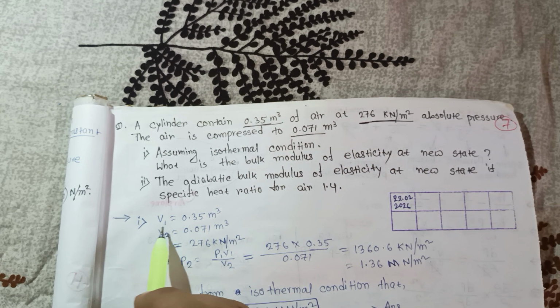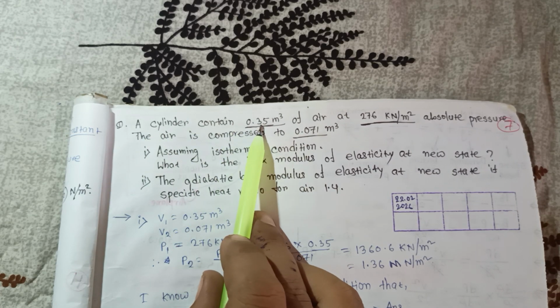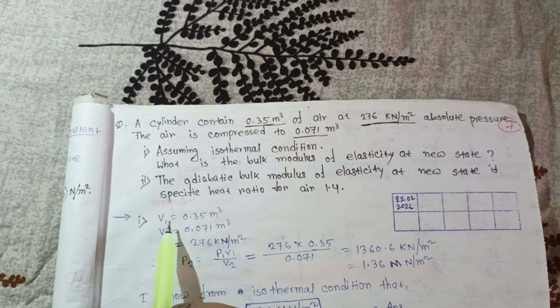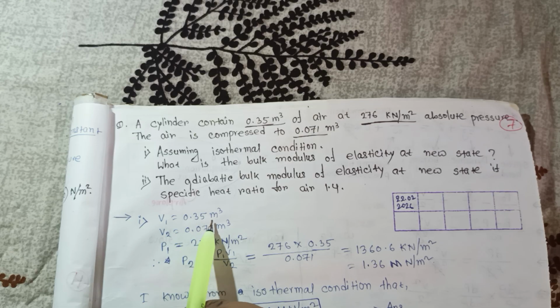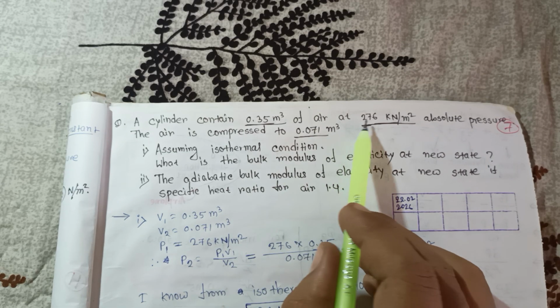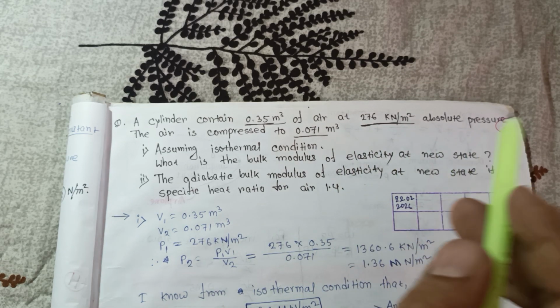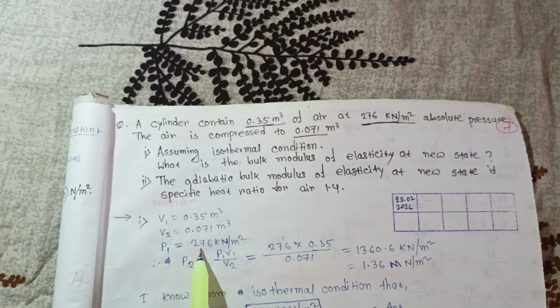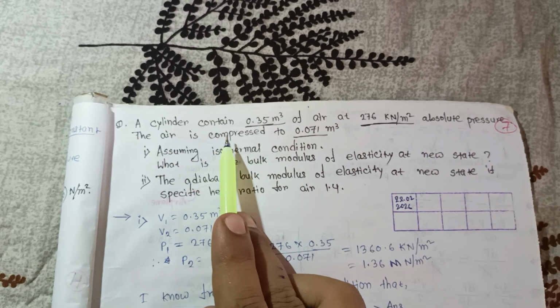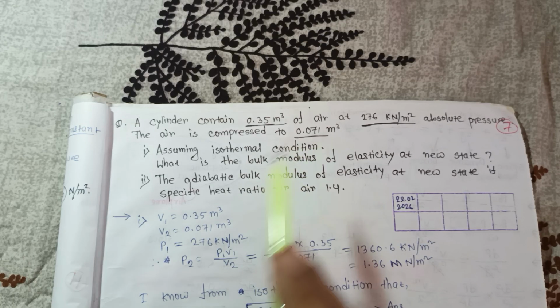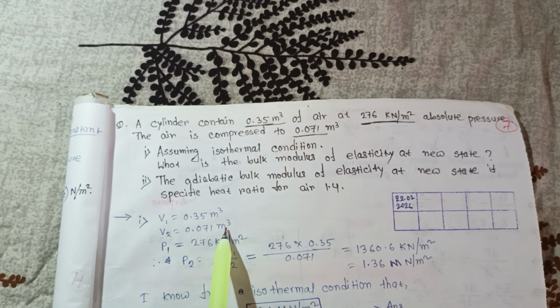So what is given in this question? A cylinder contains 0.35 meter cube of air, so the initial volume V1 is 0.35 meter cube, at 276 kilonewton per meter square absolute pressure. So P1 equals 276 kilonewton per meter square, and the compressed volume V2 equals 0.071 meter cube.